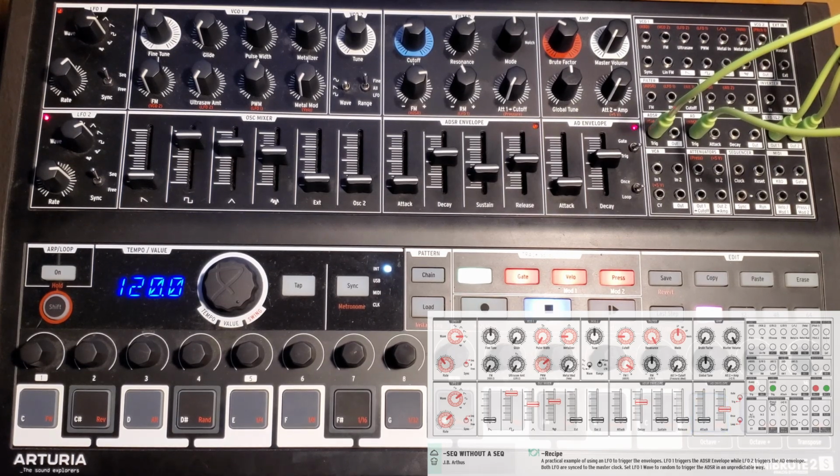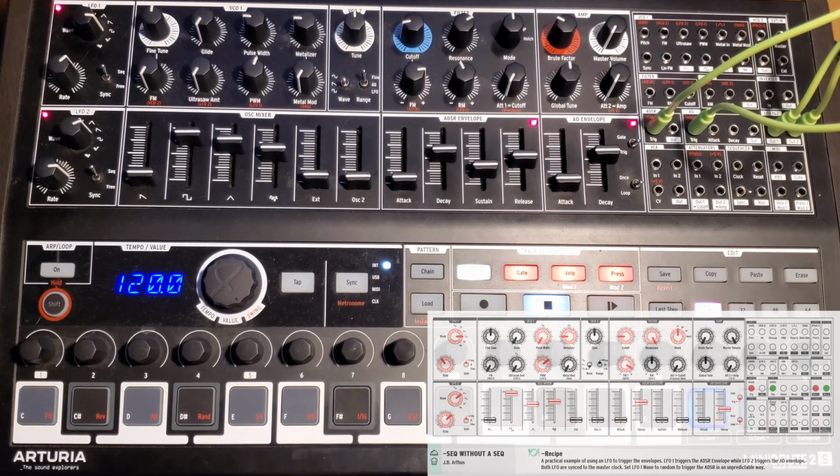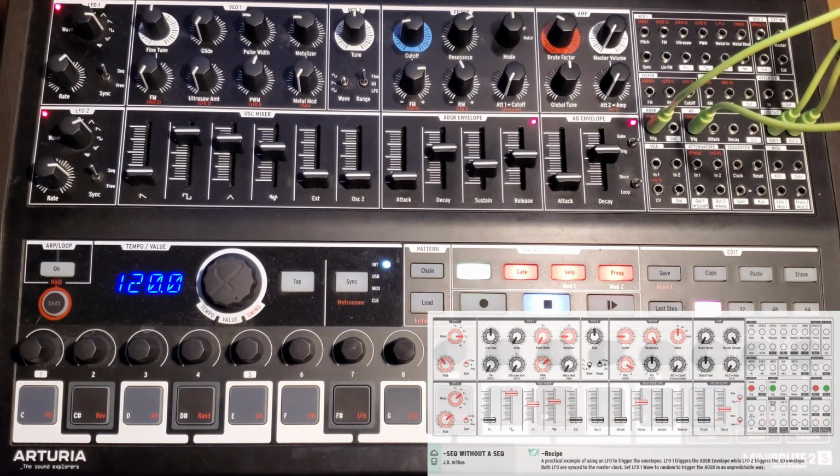This is a very simple patch in concept, but you can do a lot of fun, different stuff with it if you're willing to be creative and to open up and see what happens, right?